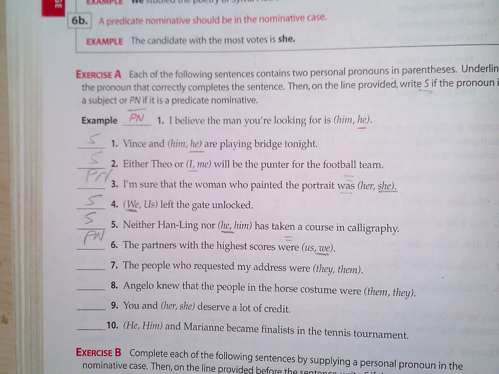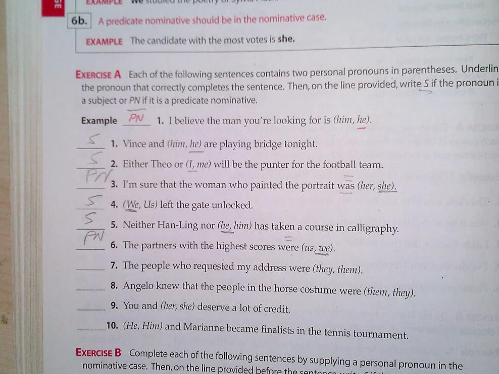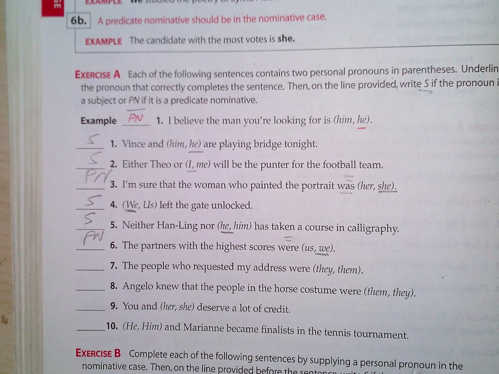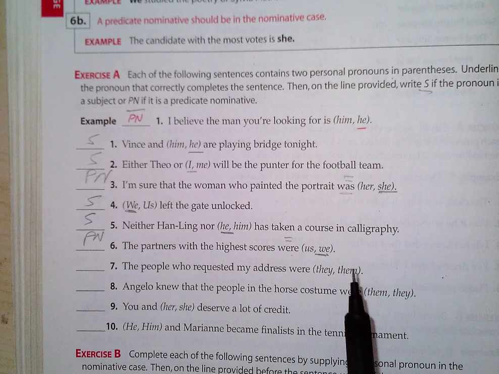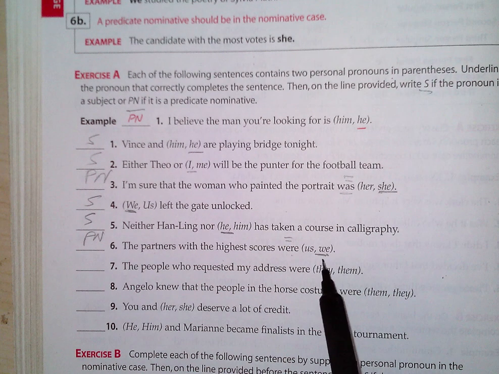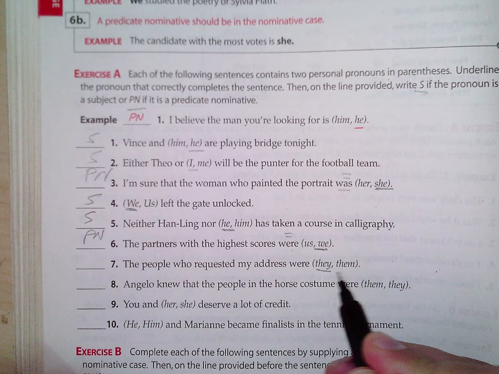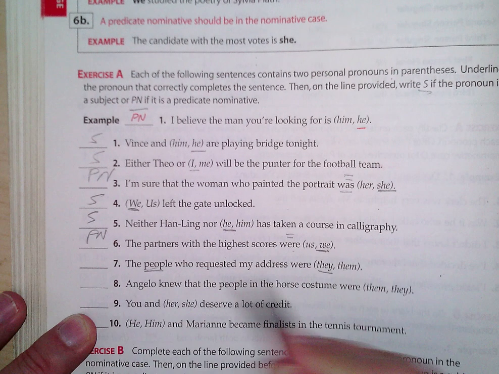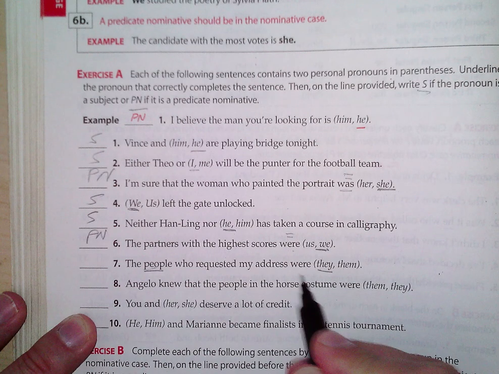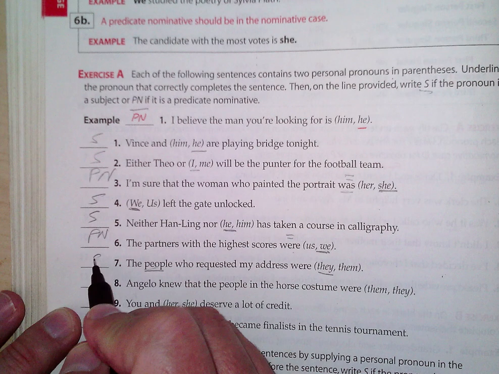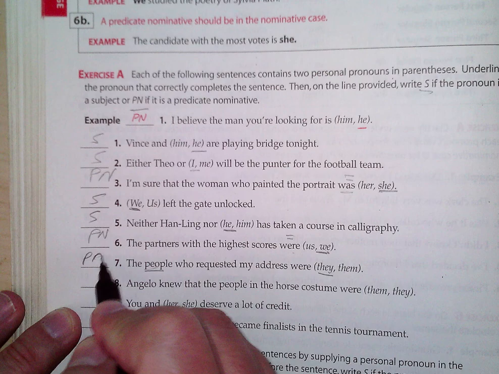One place it's definitely not acceptable is in Loyola's English 1, English 2, Honors English 2, and basically any other English course you take. So this is the way proper English is spoken. Even if it sounds a little funny, just remind yourself it is a nominative because we have a linking verb here. The people who requested my address were they. People is the subject. They is the predicate nominative there.